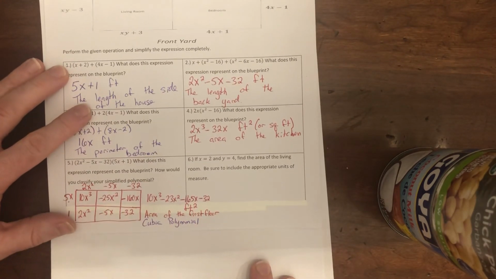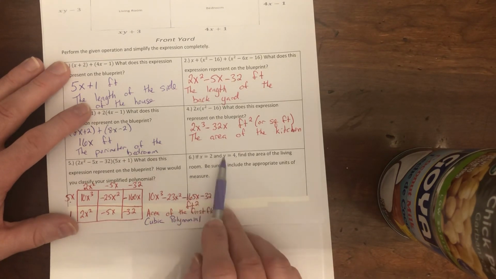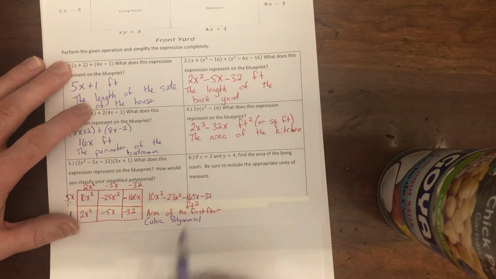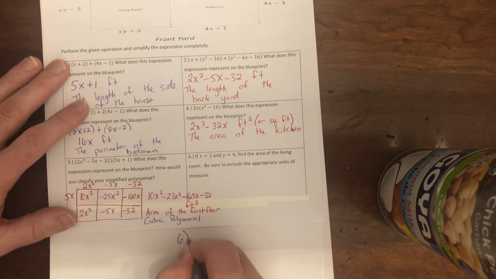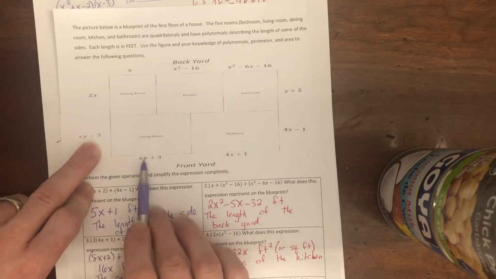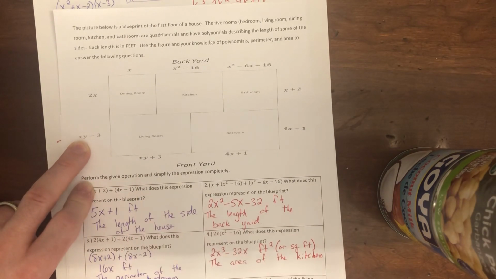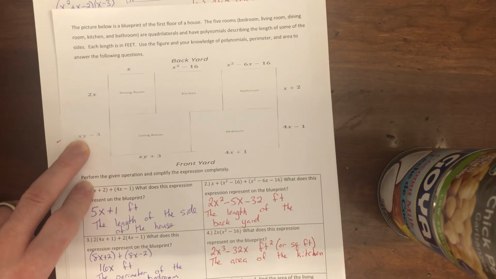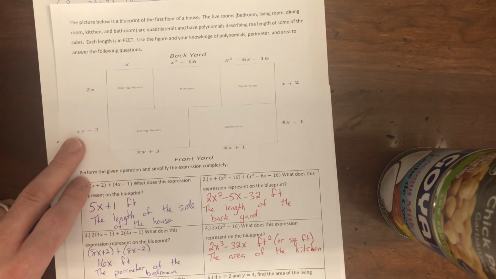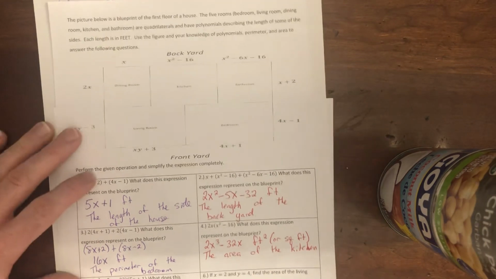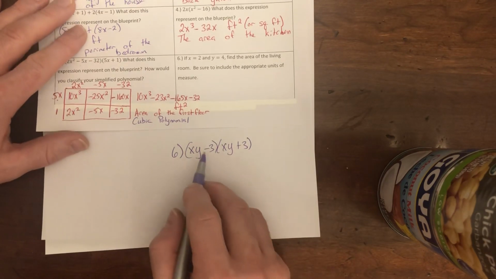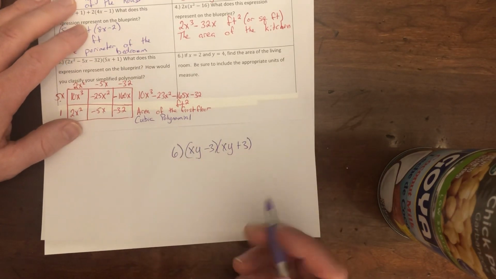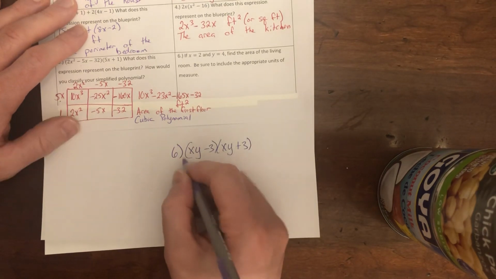All right, it says if x equals 2 and y equals 4, find the area of the living room. All right, be sure to include appropriate units of measure. So if I look at number 6, if I go up here, the living room is xy minus 3, and I would multiply that by xy plus 3. All right, so I took those values, the dimensions, and I did this. So what I'm going to do is plug in my x and my y.